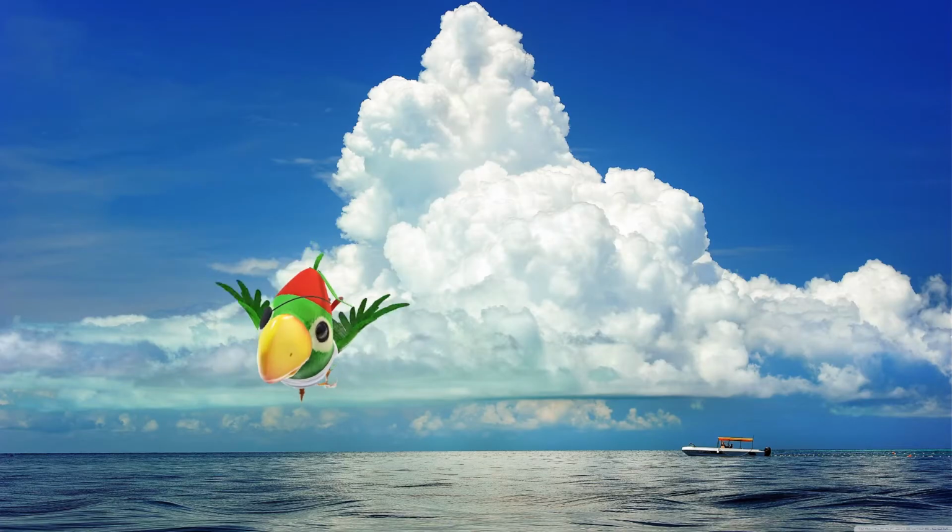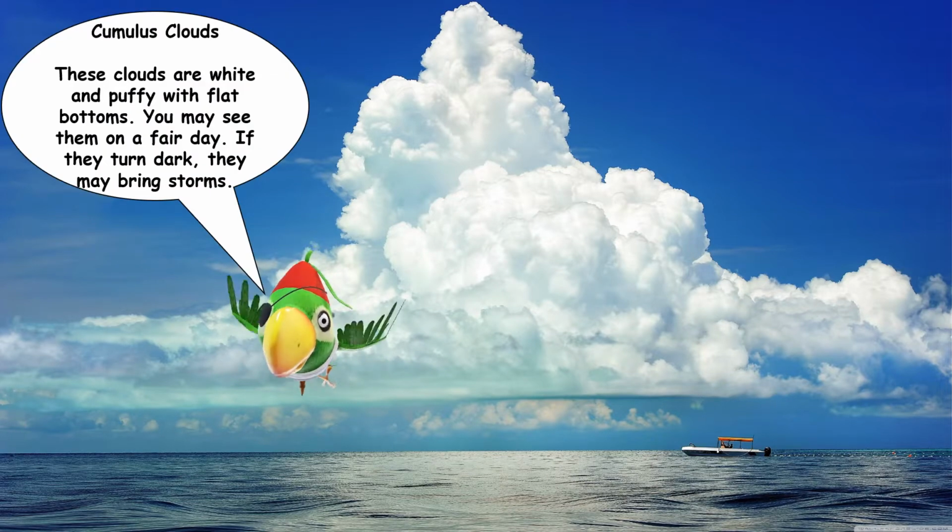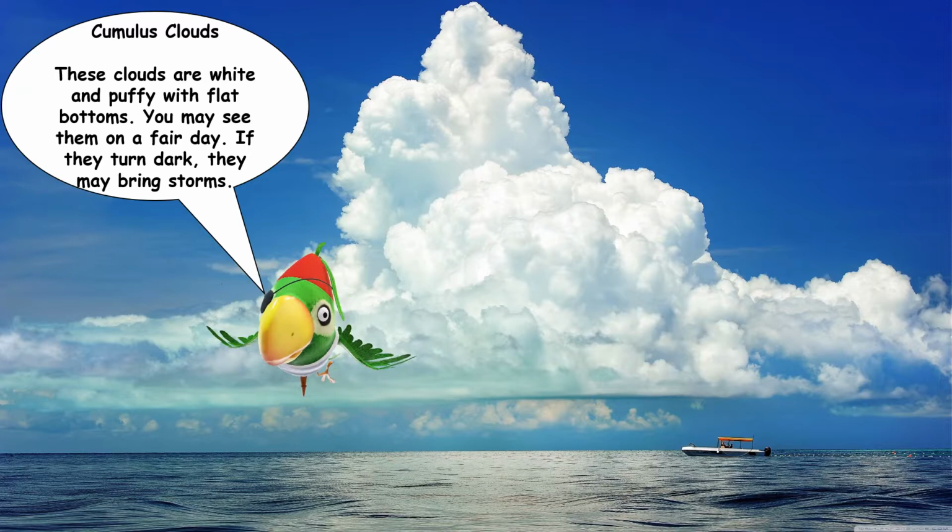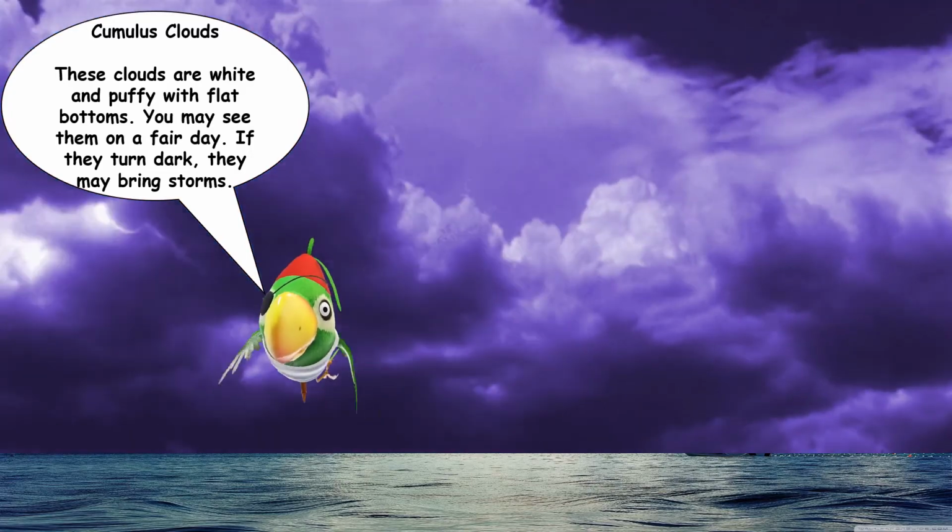Oh wow! These clouds look like fluffy balls of cotton. How do we call them, Mr. Birdie? Cumulus clouds. These clouds are white and puffy with flat bottoms. You may see them on a fair day or sunny day. If they turn dark, they may bring storms.